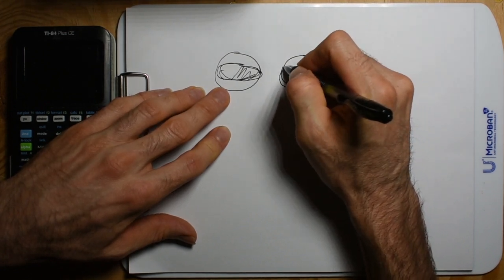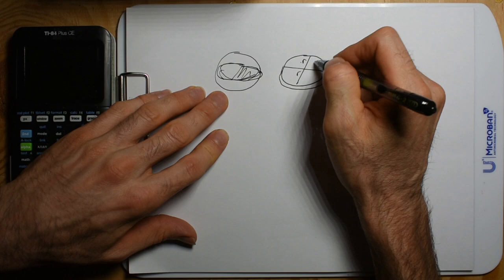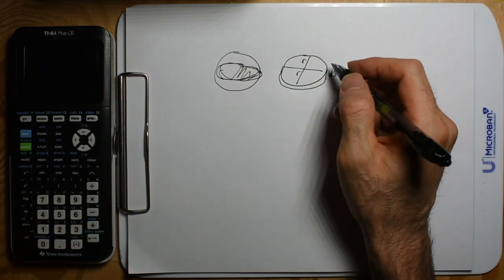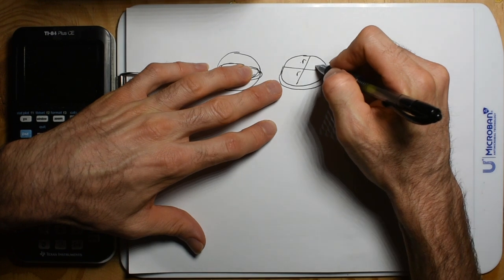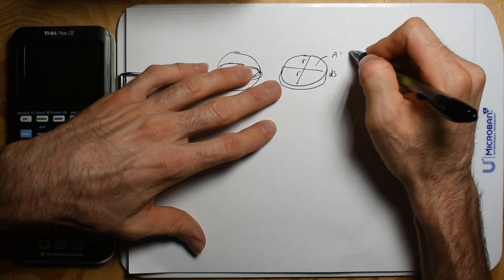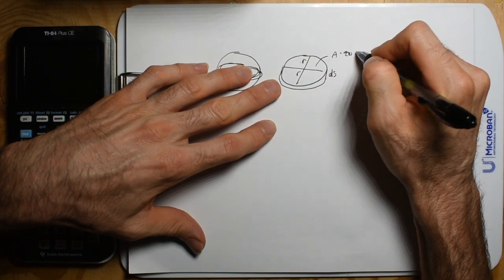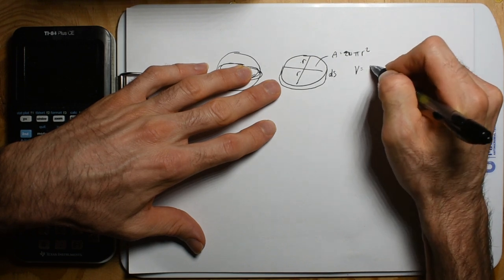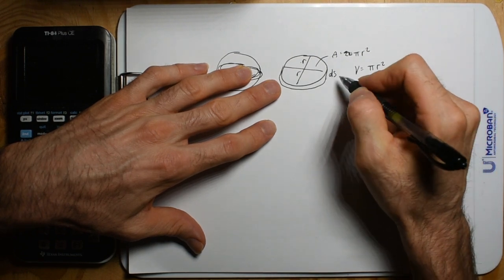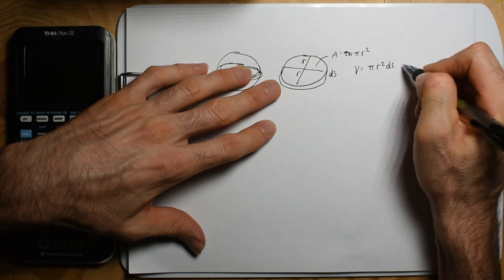Hell yeah, we have a radius, you know, diameter or whatever. And so if we take the volume of this, well, what's the volume? It's going to be the area of a circle, which is pi r squared, and then volume is going to be pi r squared times ds. You know what I mean?